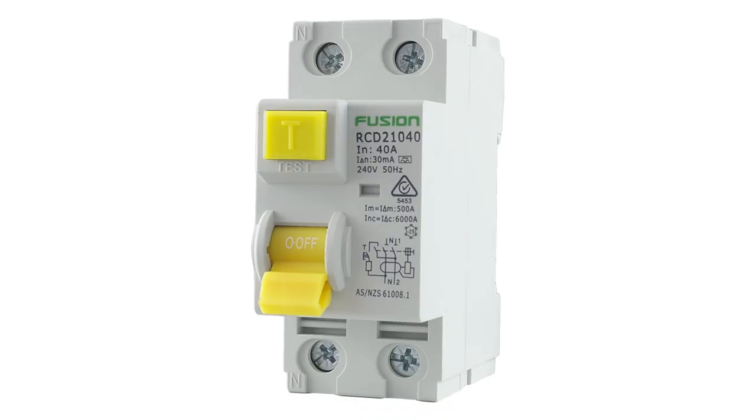RCD, Residual Current Device. An RCD detects leakage currents when electricity flows through an unintended path, such as a person. It cuts power instantly to prevent electric shocks.